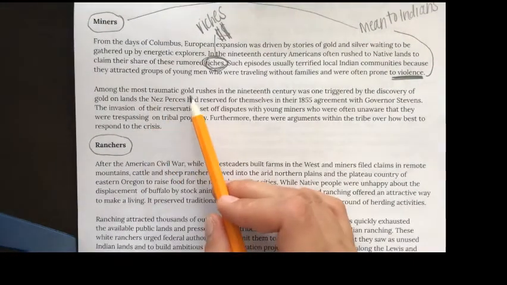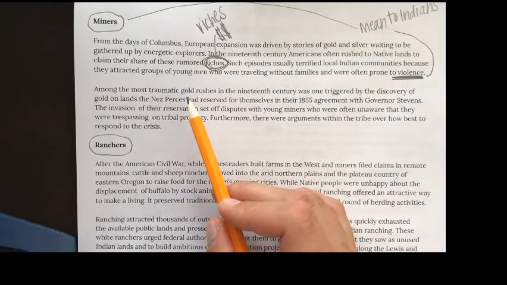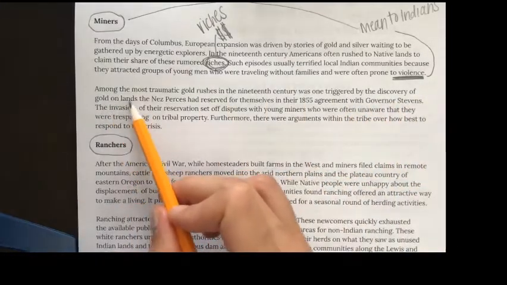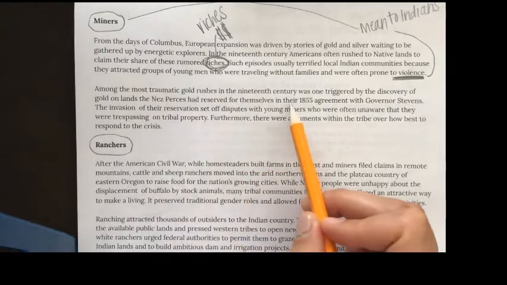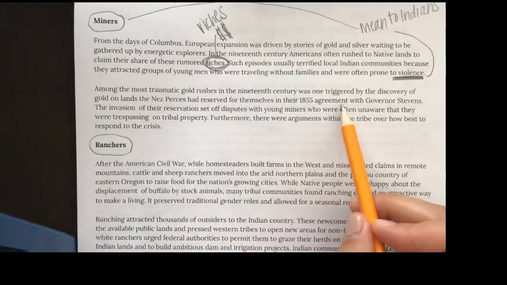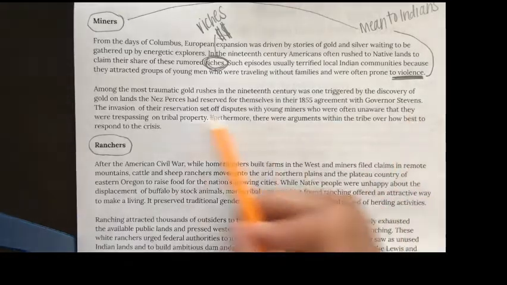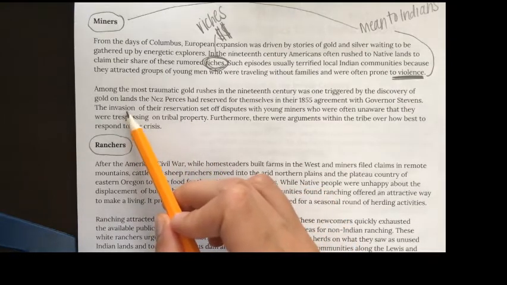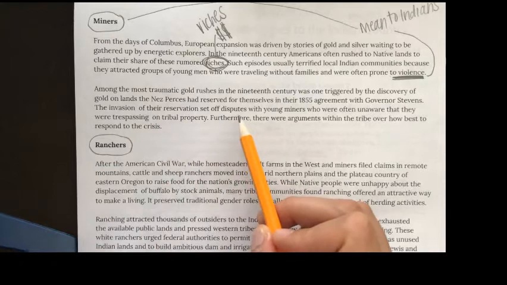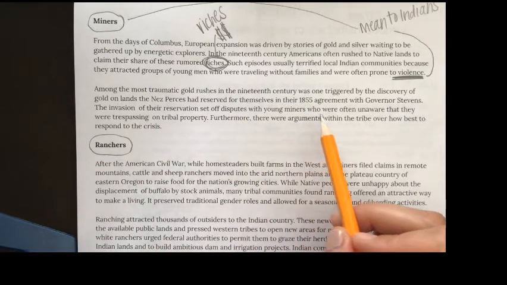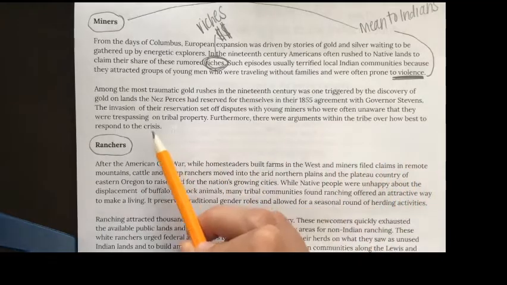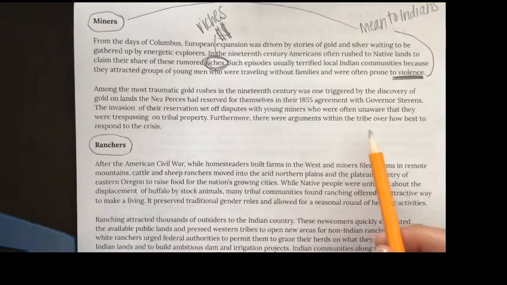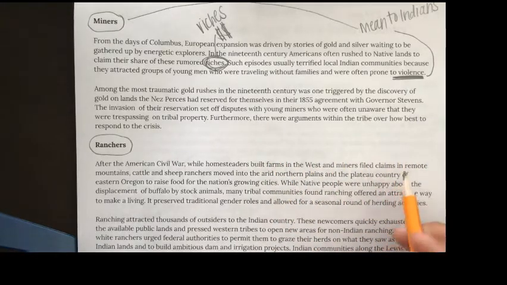Among the most traumatic gold rushes in the 19th century was one triggered by the discovery of gold on lands that the Nez Perce reserved for themselves in their 1855 agreement with Governor Stevens. The invasion of their reservation, that means when someone enters without their permission, set off disputes or fights with young miners who were often unaware that they were trespassing on their land. Furthermore, there were arguments within the tribe over how to respond to the crisis.